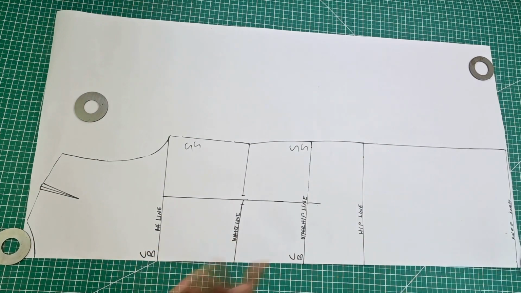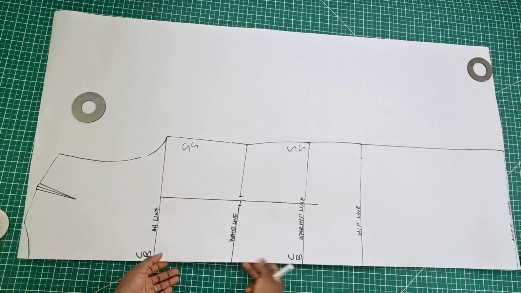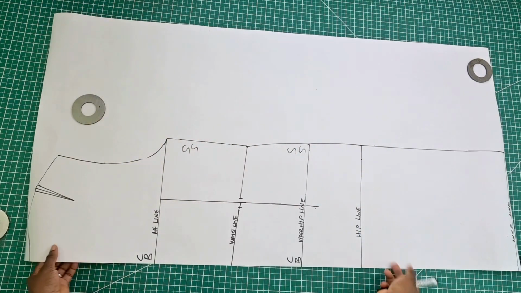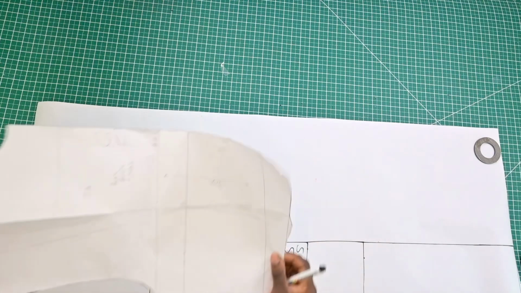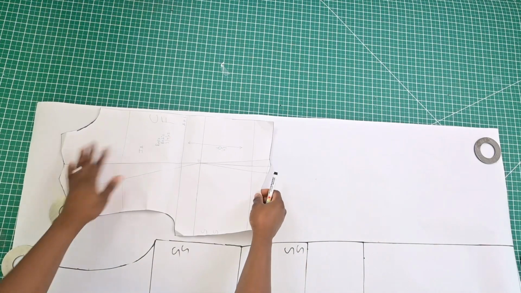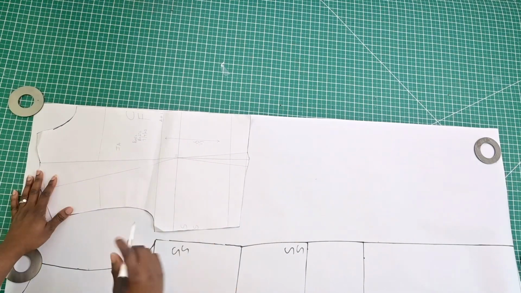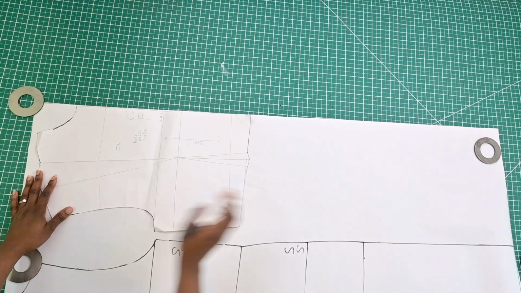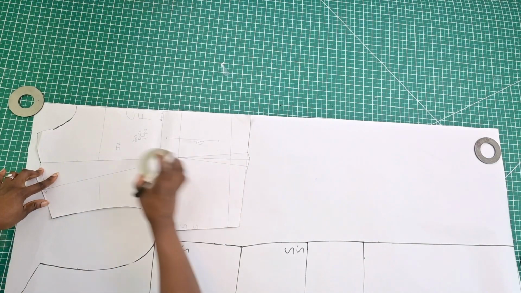Now I'm going to move my paper closer to me so that I can have more room to draft the front pattern. So the first thing you're going to do is to put your basic bodice for the front at the edge or end of your paper. Then you're going to trace around it just like the way we did with the back bodice.